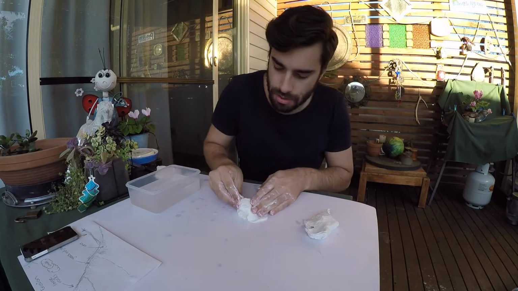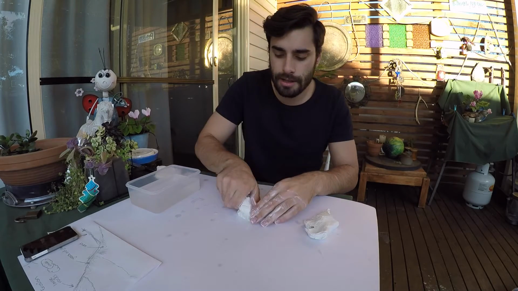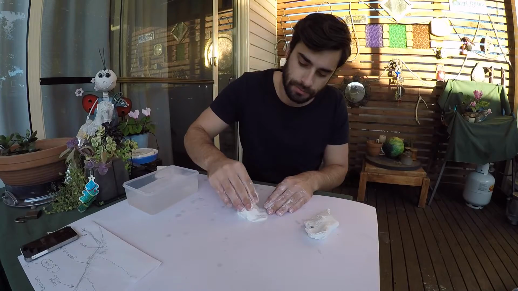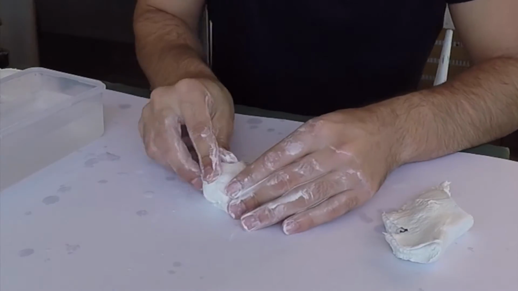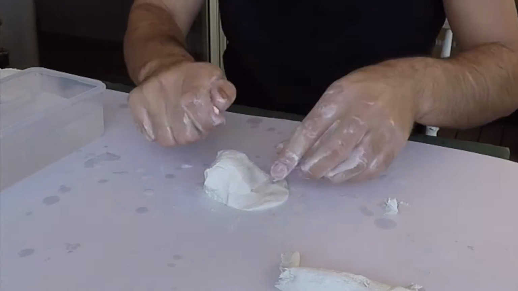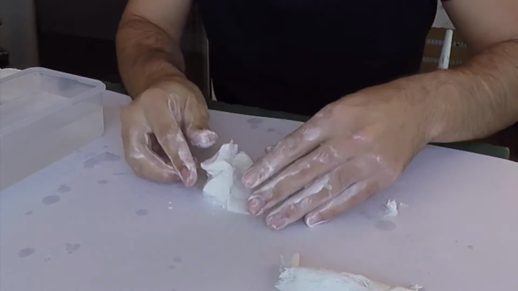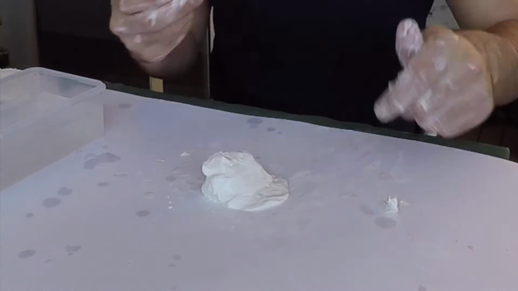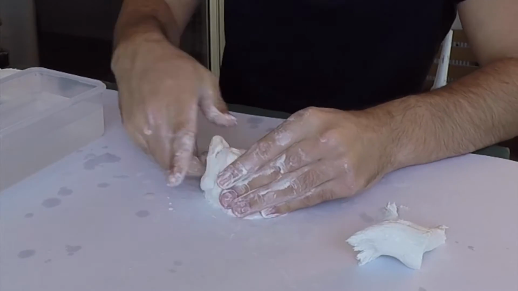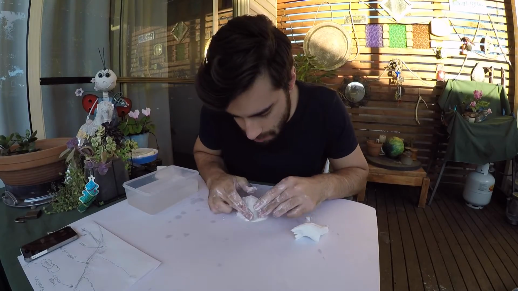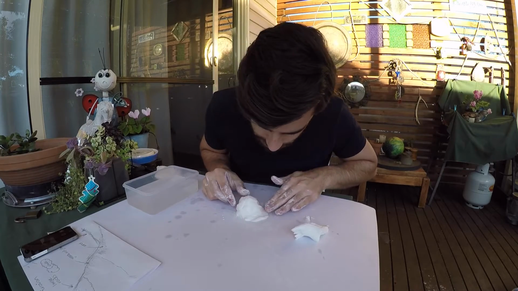Mold it with your hands, just making sure that your hands are still a bit wet so it makes it easier. It's coming into form.